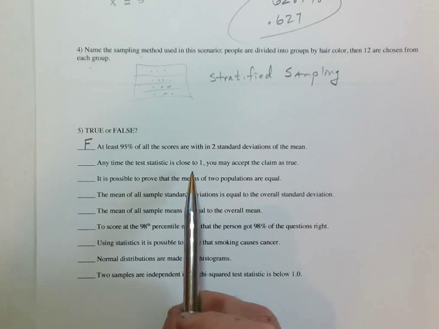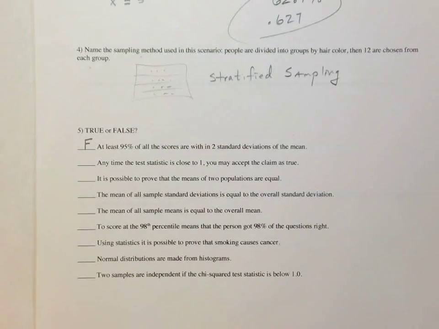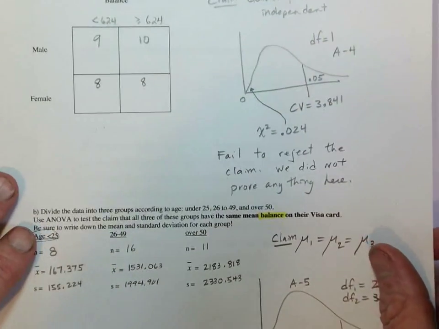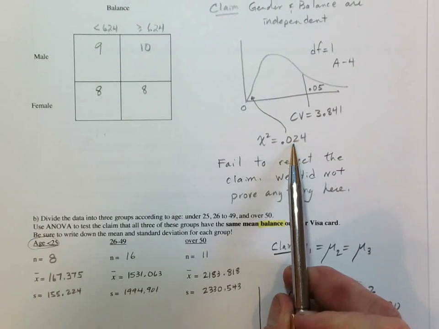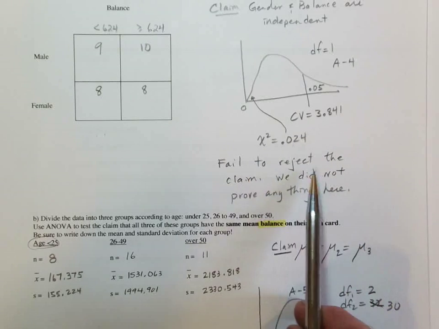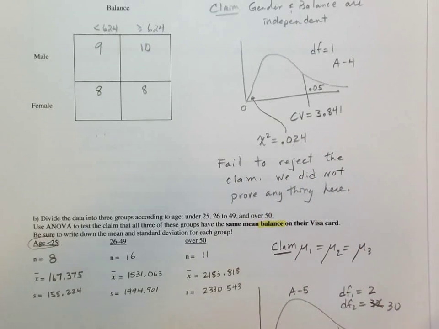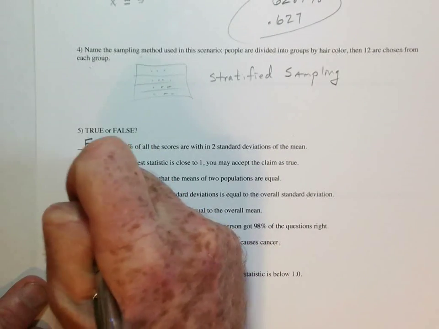Anytime the test statistic is close to 1, you could accept the claim as true. Well, we had an example of that over here on number 1. The test statistic was very, very small. Since it didn't go past this, the rule is you say fail to reject, we did not prove anything. I can't say that it's true. So no, that's not true either.